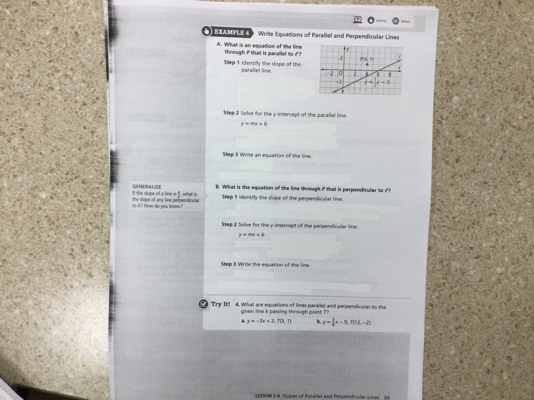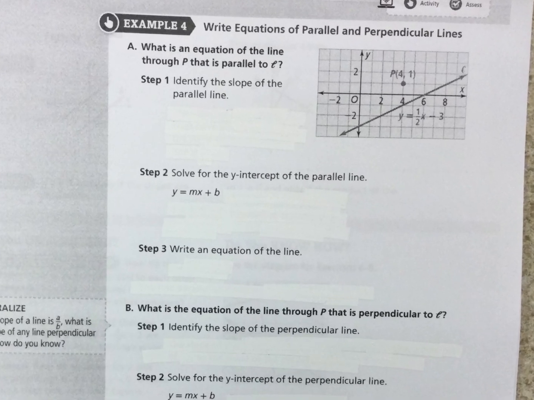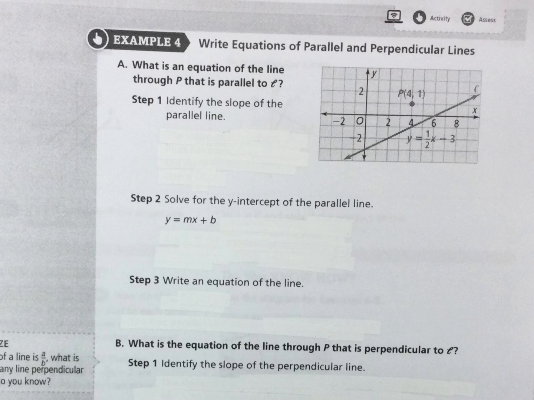Now we are going to write equations of parallel and perpendicular lines. So the first thing we're going to do is identify the slope of the parallel line. First, let's read the question. What is an equation of the line through P that is parallel to L? So we want an equation of this line, okay?